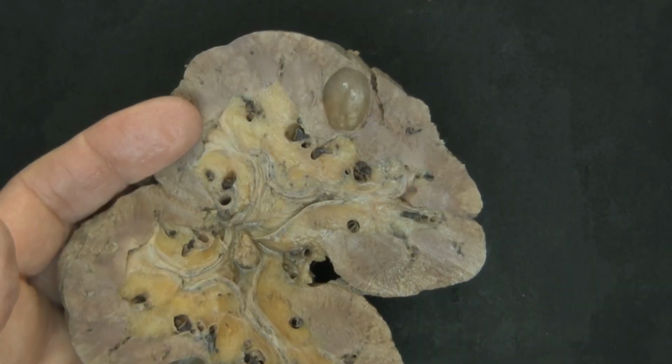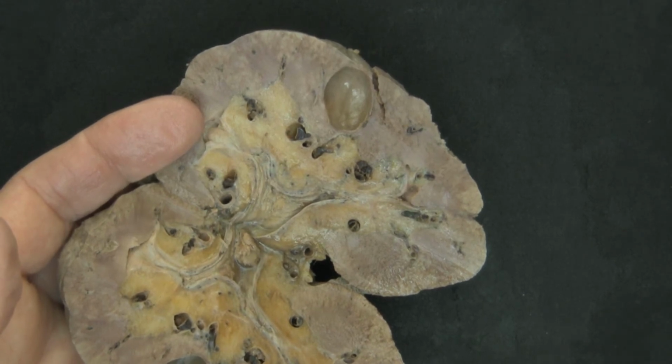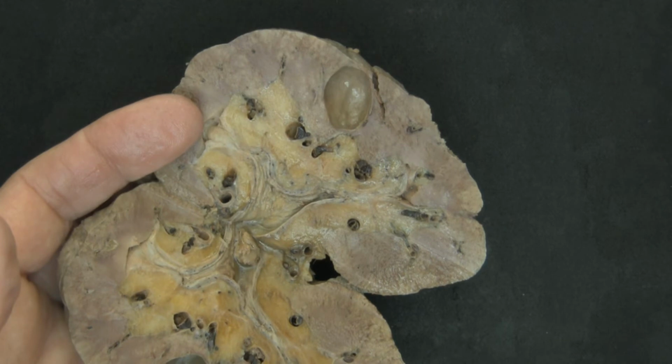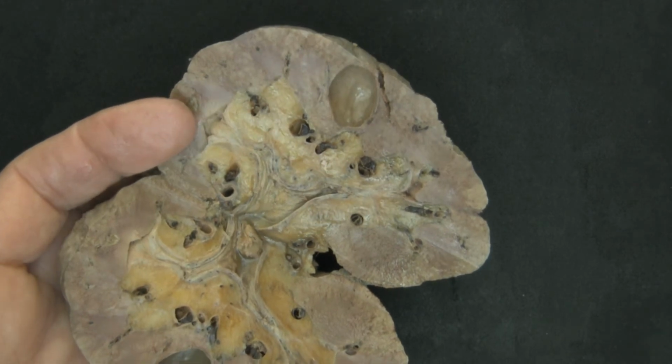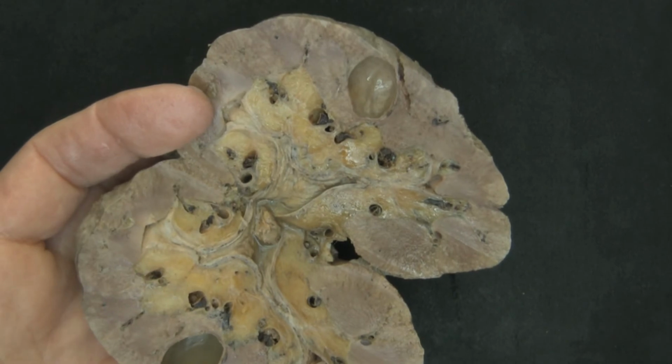Cysts can be problematic or not, and may not even be discovered unless special studies such as CTs or MRIs reveal it.